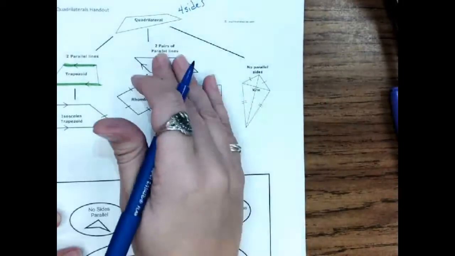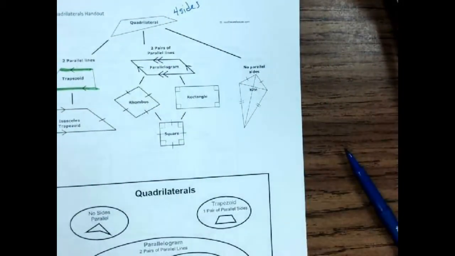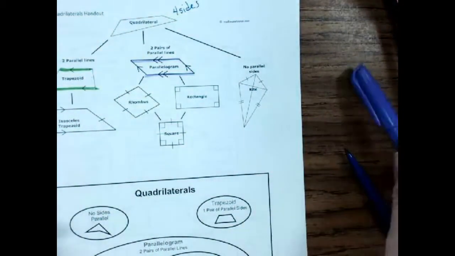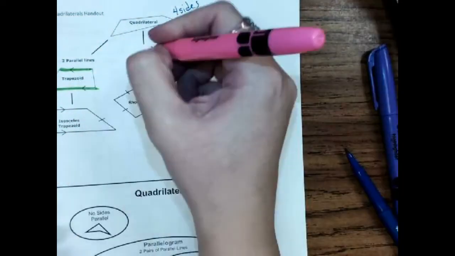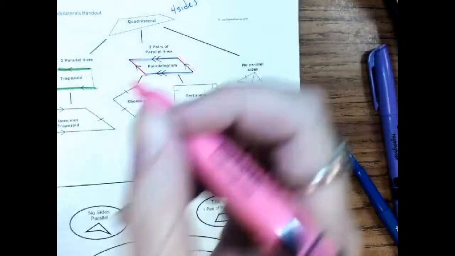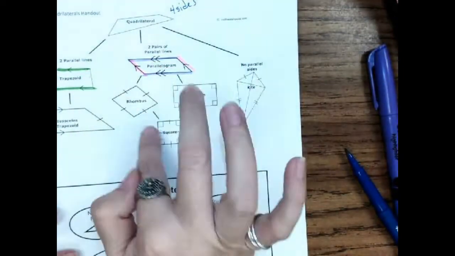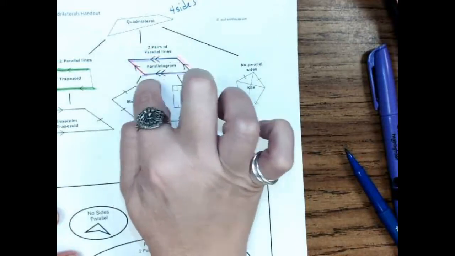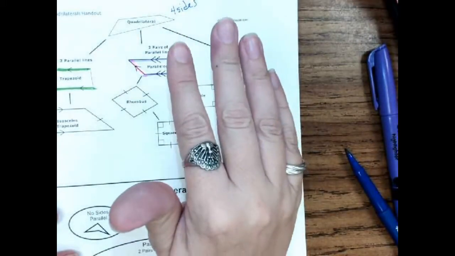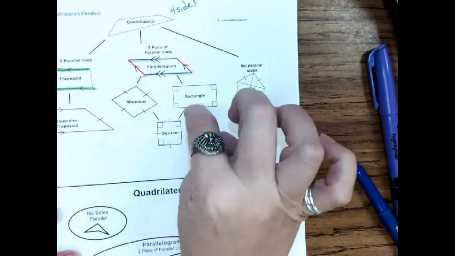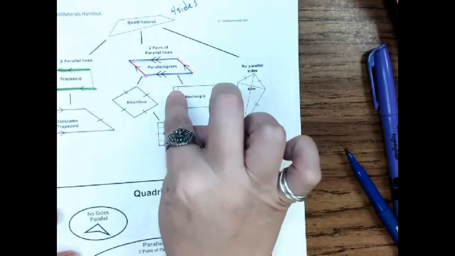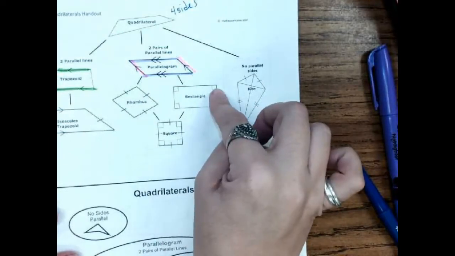If I have 2 sets of parallel sides, so this is parallel to this, and this is parallel to this, then these are all parallelograms. So on this first one, it's just where these are parallel and these are parallel. Any kind of shape like that. Then these are all special ones. These are also parallel and parallel, but in a rectangle, these corners are also 90 degrees.